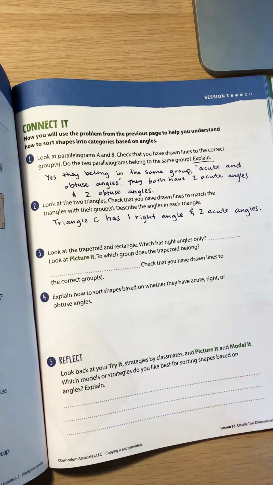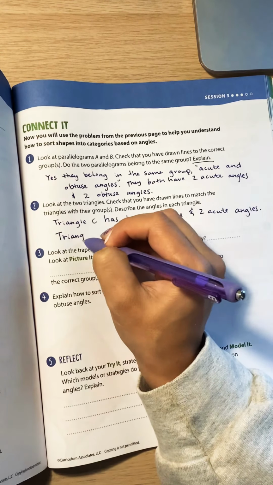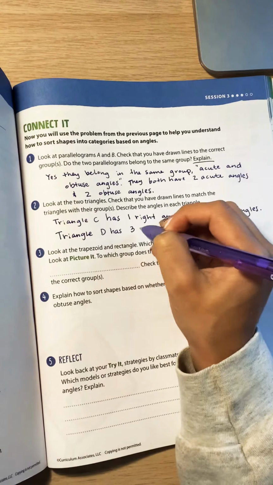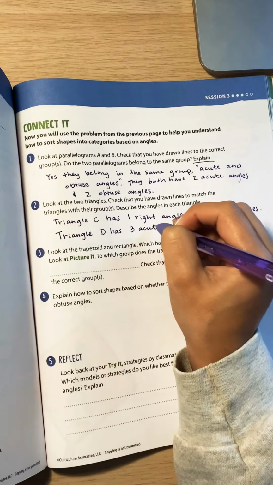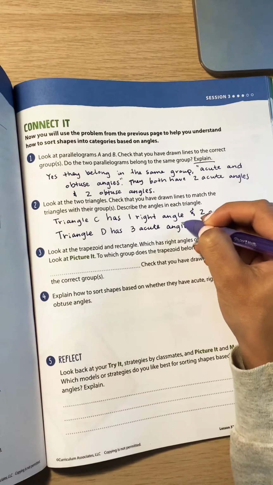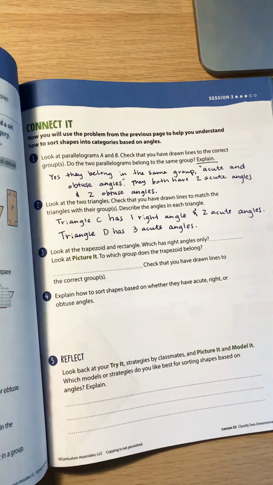Sorry, I keep cutting you off there. And then triangle D has 3 acute angles. Sorry, my handwriting is so bad. I'm writing at like a really weird angle so that I don't block the camera.